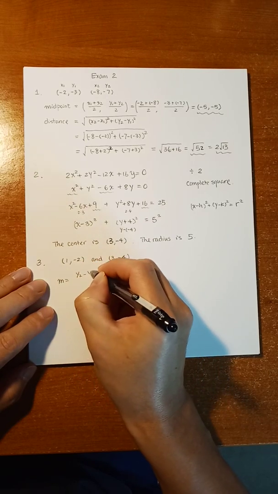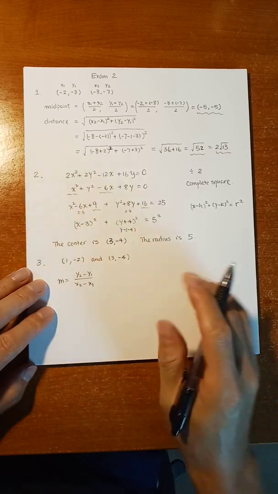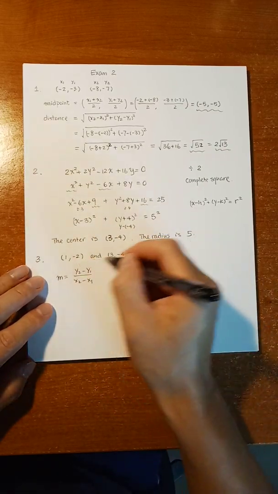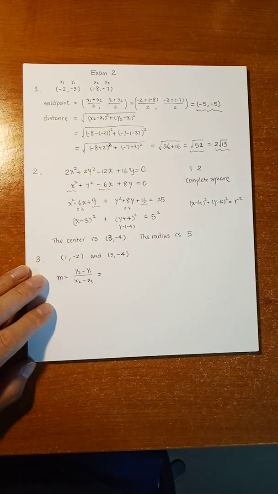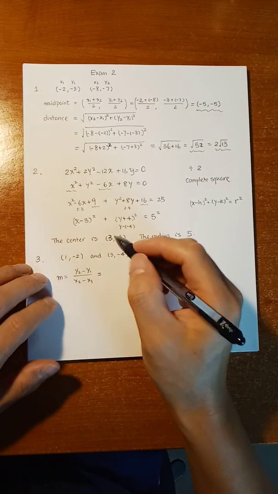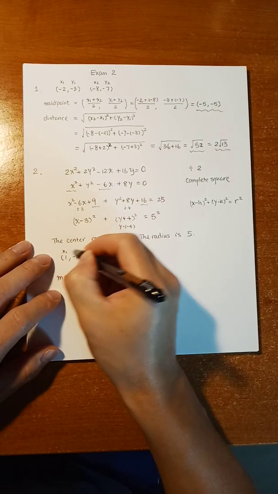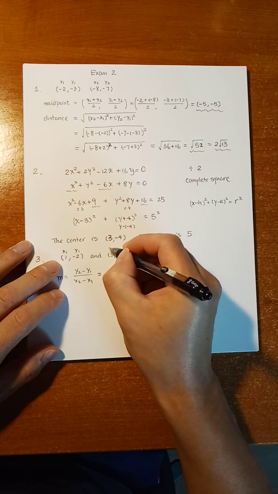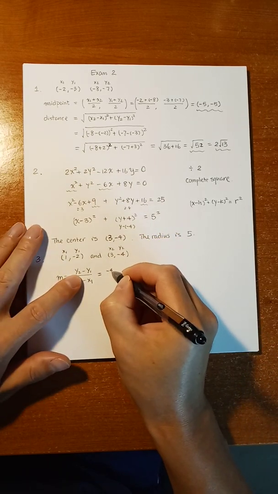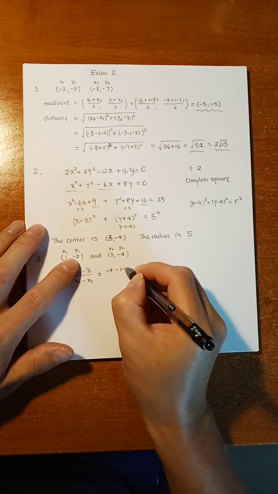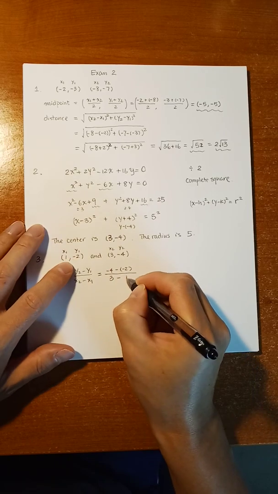So slope is y2 minus y1 over x2 minus x1. It doesn't matter which one is x1, y1 and which one is x2, y2. It's okay. So let's label them clearly. In order, we always put the first one x1, y1, the second one x2, y2. So y2, negative 4, minus y1, minus negative 2, over x2, 3, minus 1.